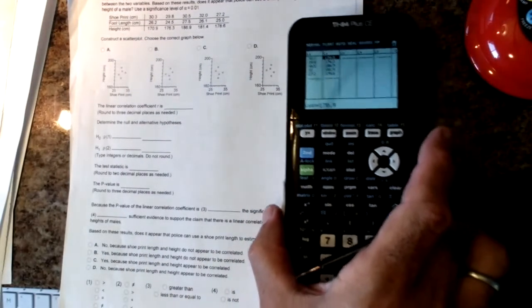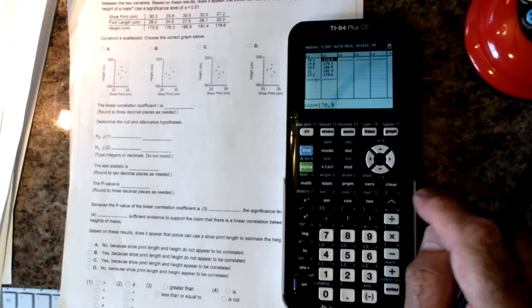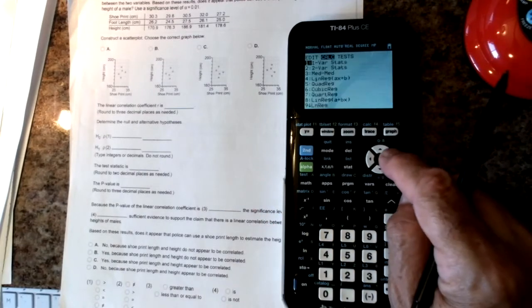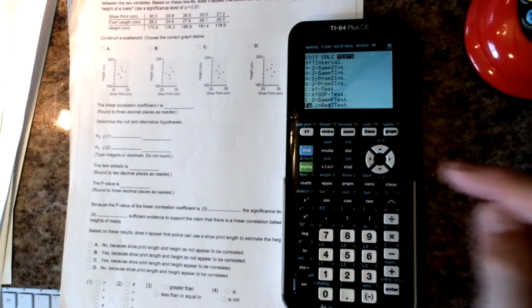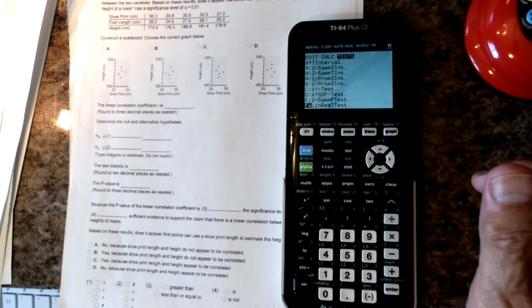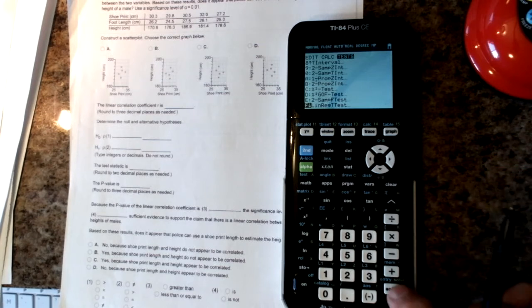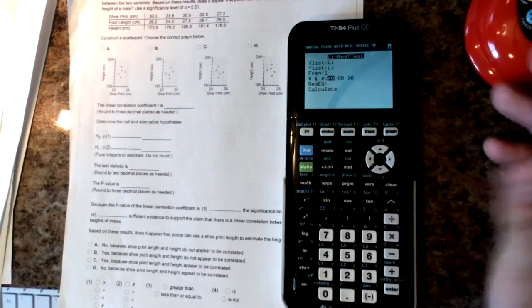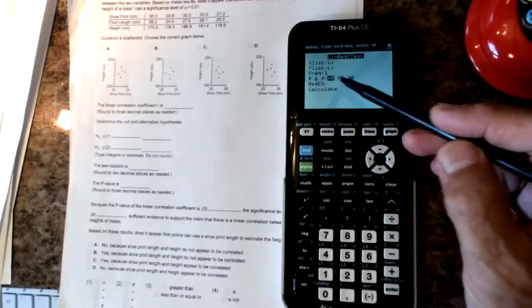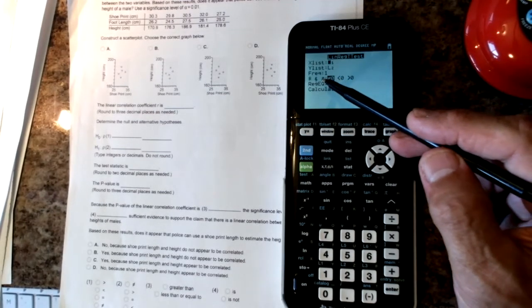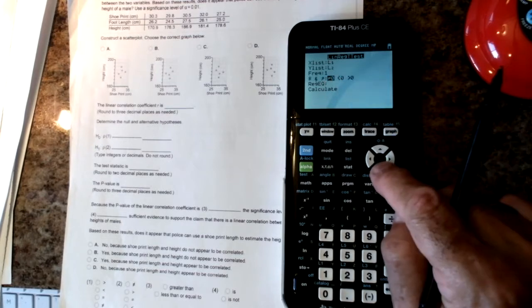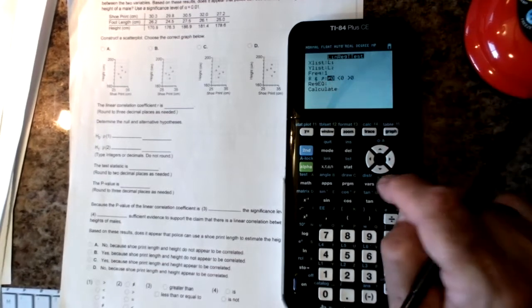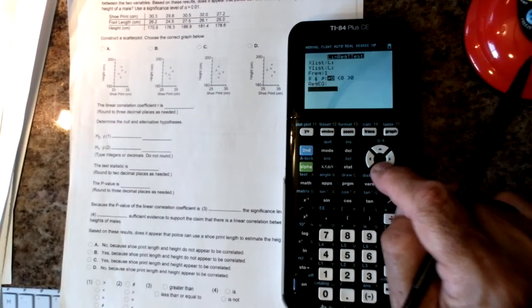Now, when you do that, then you go to stat, test. You scroll down all the way to this one, F, linear regression t-test. The calculator already has everything. You don't have to change anything. Just make sure this one is not equal. You remember, rule: R is not equal to 0, so you always use this one, because you just say whether it's a correlation or not. Calculate.